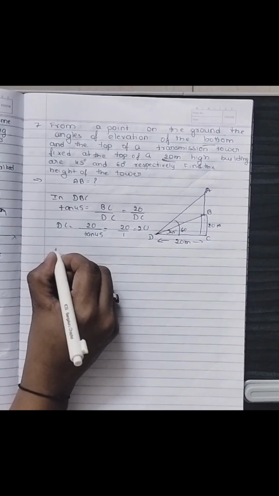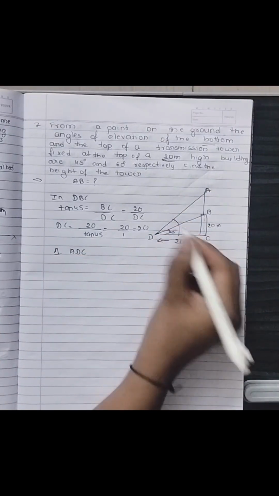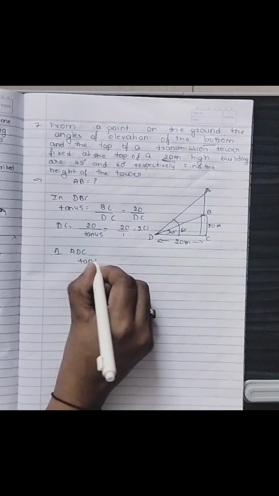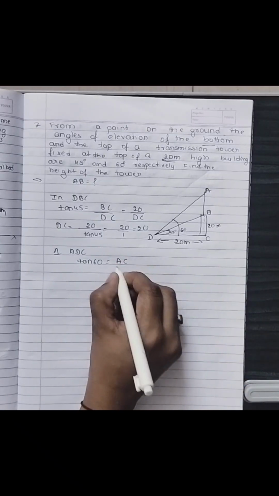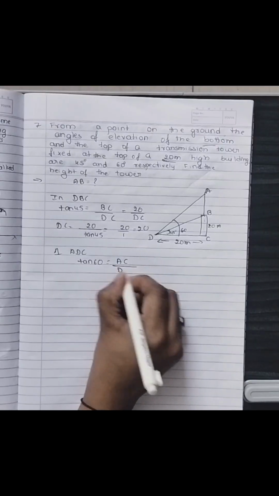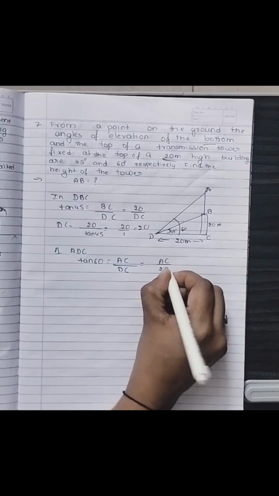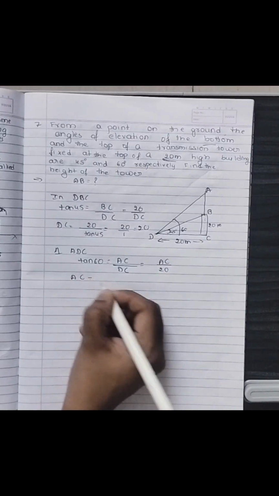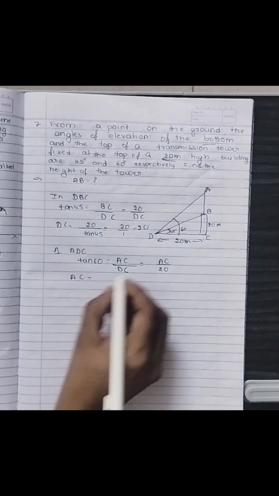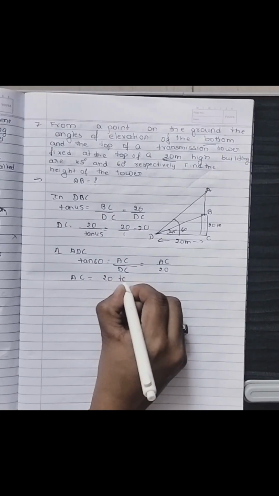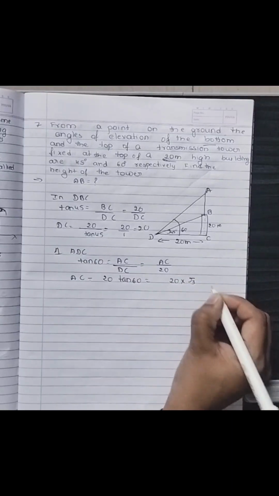So next consider triangle ADC. What is the angle for that? That is 60-degree. So tan 60 is equal to the full length from the ground, that is AC, divided by DC, right? So what's the DC? We got it as 20. We'll substitute that. So we'll get the total height of the tip of the transmission tower from the ground is AC. So AC is 20 tan 60. Tan 60 is root 3. So it is 20 root 3.